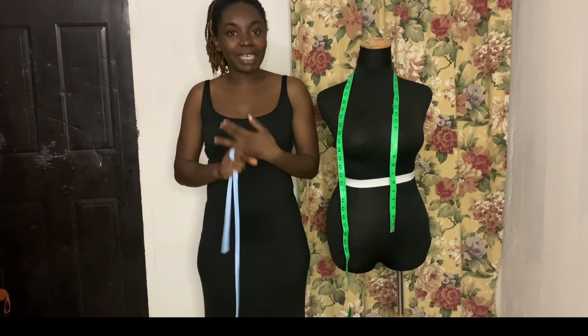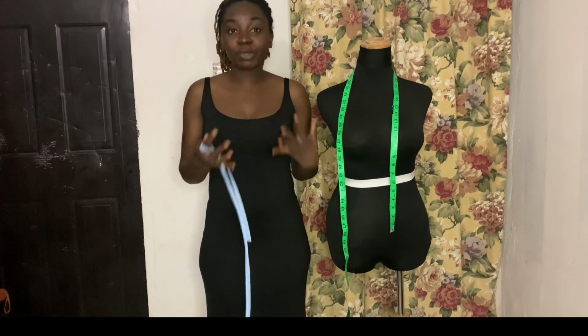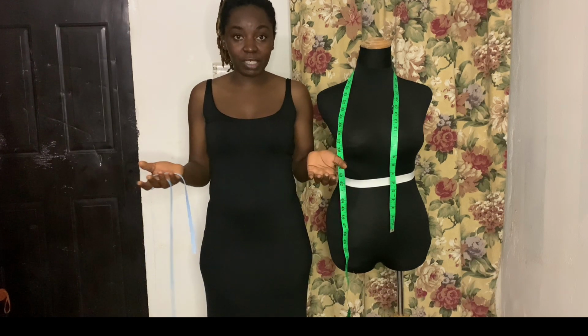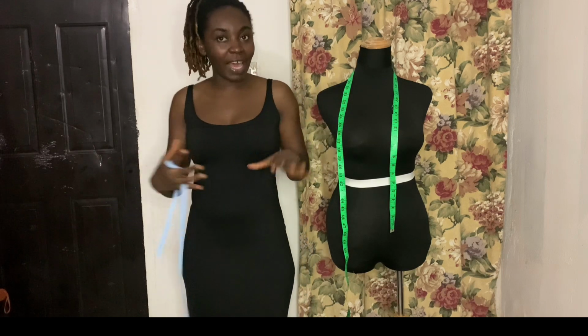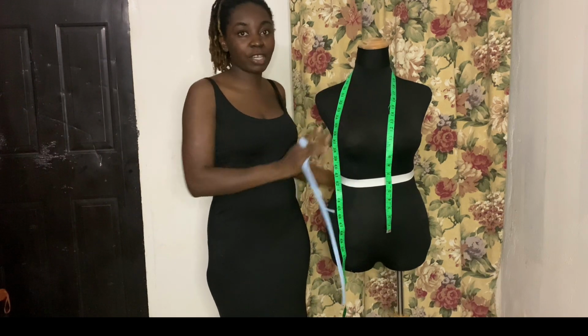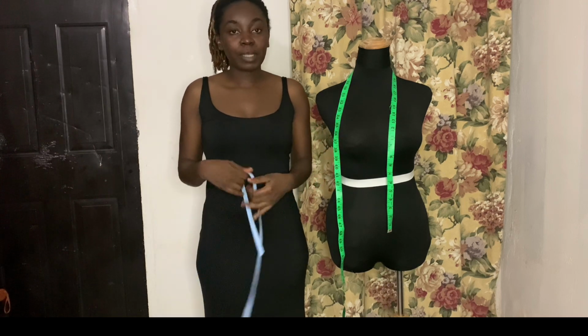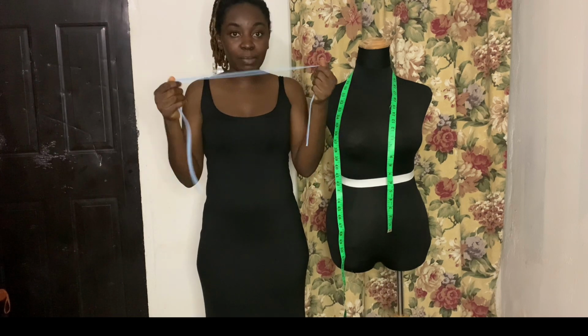So today I'm going to be taking measurements. The reason why I'm doing this video is so you can see how I take my measurements and why I apply certain measurements at certain places. I'm going to be using myself and my trusty form just from here, just to show you how you're going to take these measurements. And the first thing I'm going to do is to get me a bias tape.